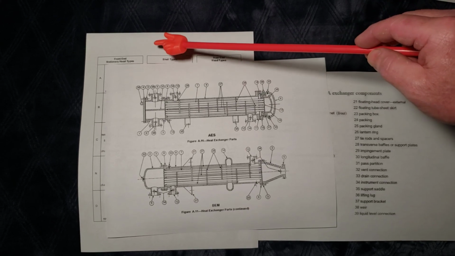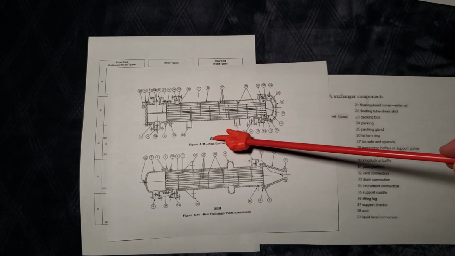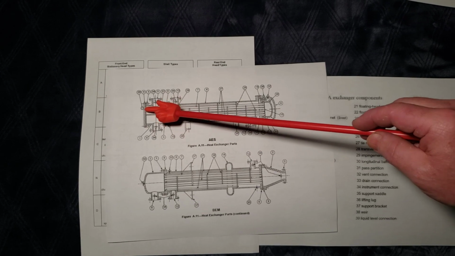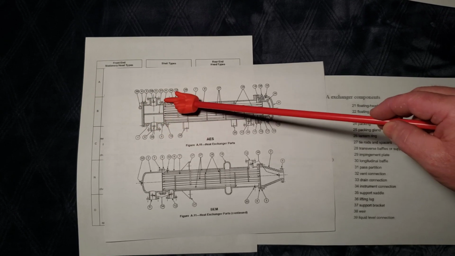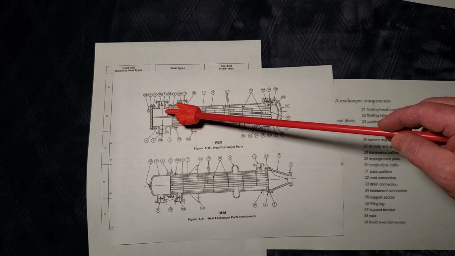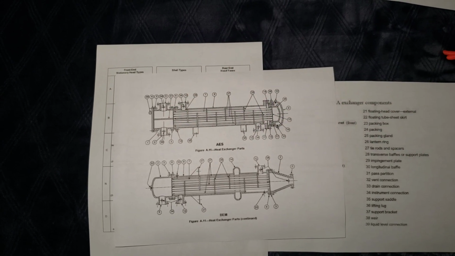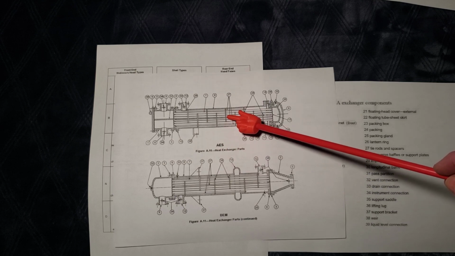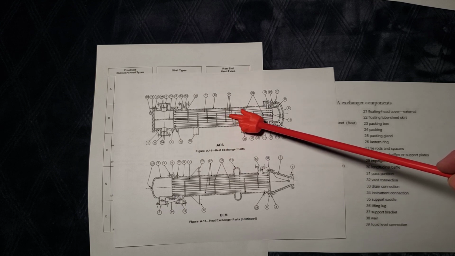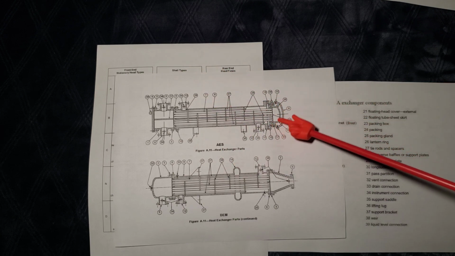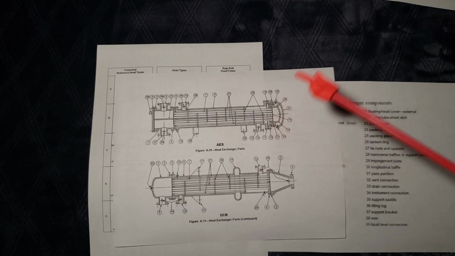And from the configuration type, that tells us that that is an A-type channel, one that has a removable front cover and a removable flange betwixt the tube sheet and the front side channel flange, has an E style, a one pass shell type, and an S floating head, an S type floating head.